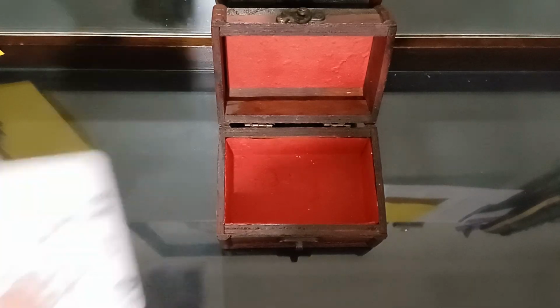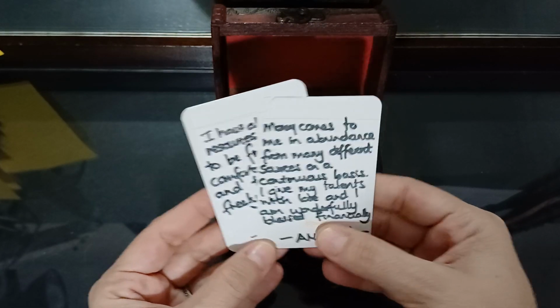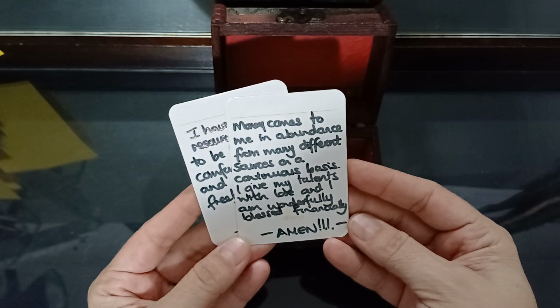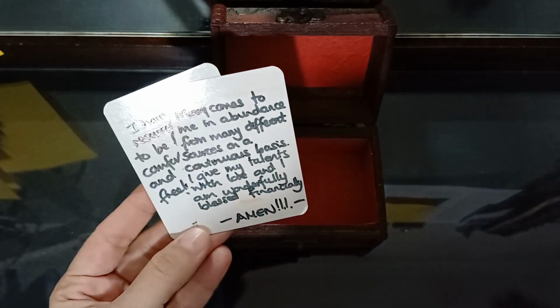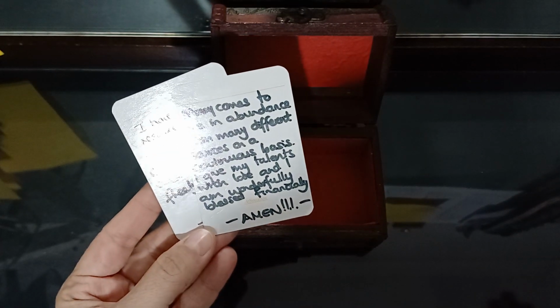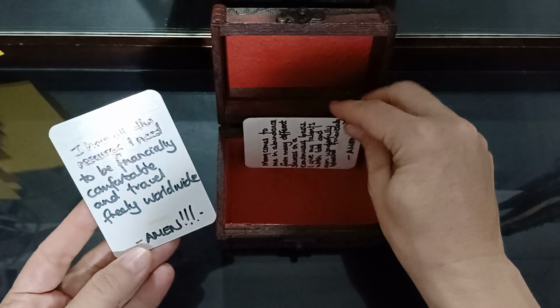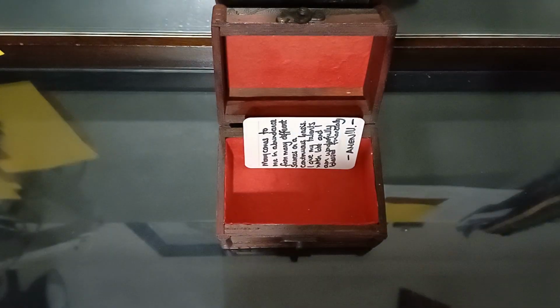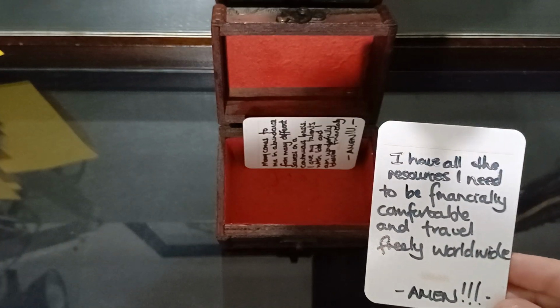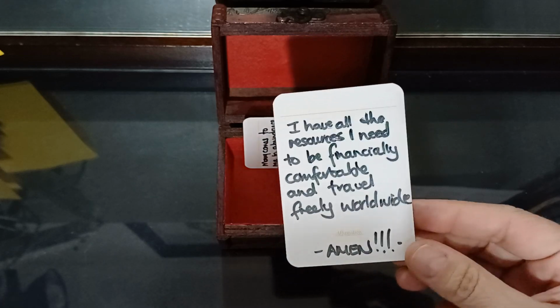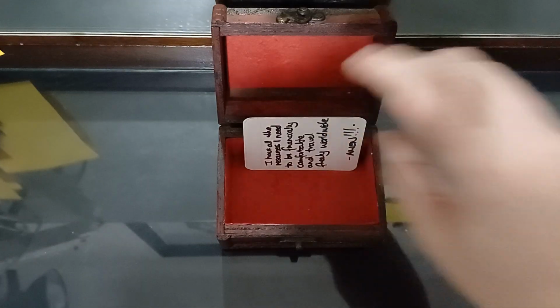And I have written some intentions down again. So I've said money comes to me in abundance from many different sources on a continuous basis. I give my talents with love and I'm wonderfully blessed financially. Amen. So it's the same one I have for the abundance grid. And I say here, I have all the resources I need to be financially comfortable and travel freely worldwide, because that is something that I would love to do, and maybe meet my clients and stuff as I go along the way.